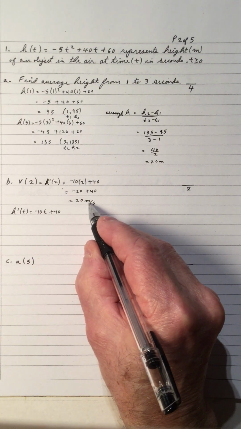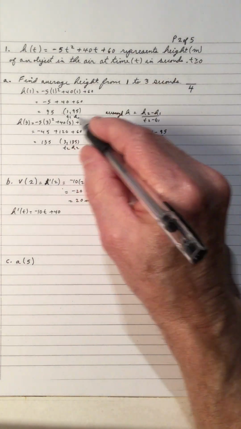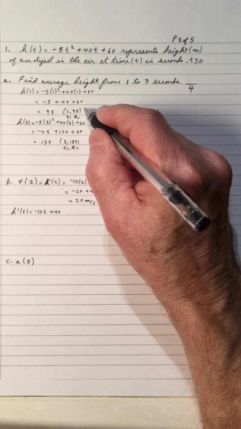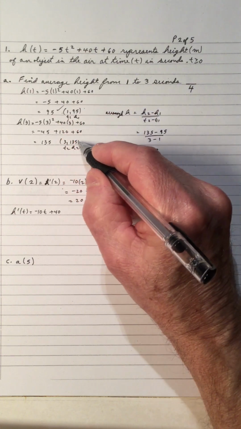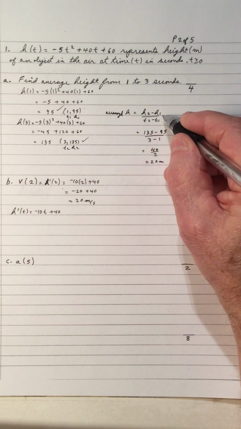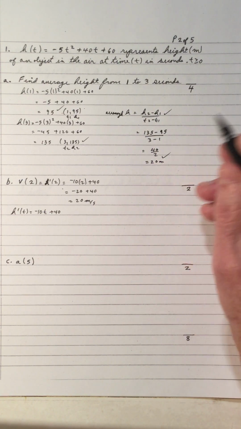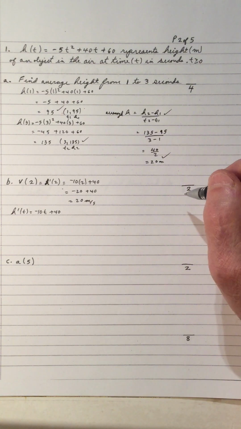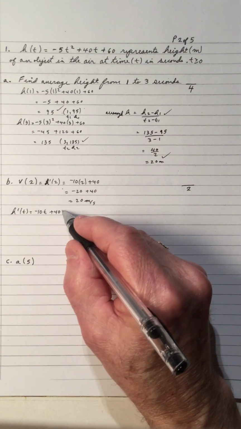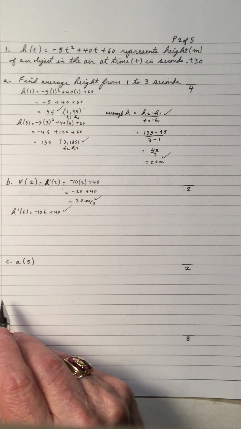So the answer is 20 meters per second. And what I forgot to do was mark. So 4 marks is 1 mark for 95, 1 mark for 135, and 1 mark for writing that down as average, and 4 marks altogether. 2 marks here, 1 for the derivative and 1 for 20 meters per second.